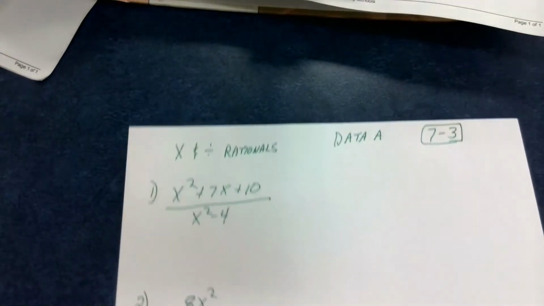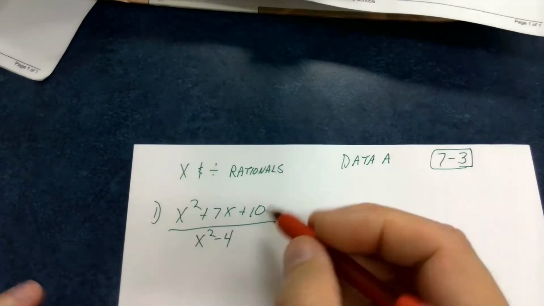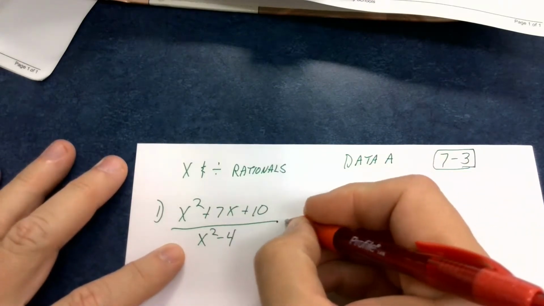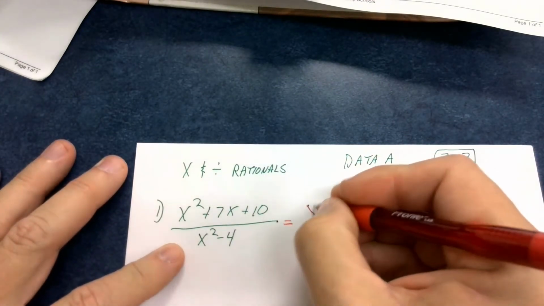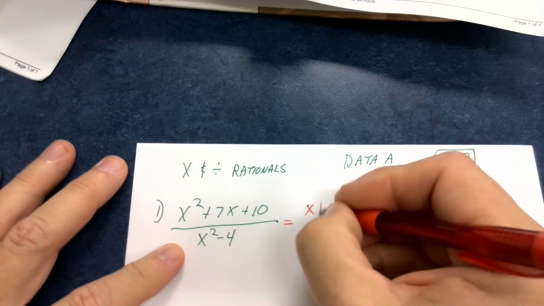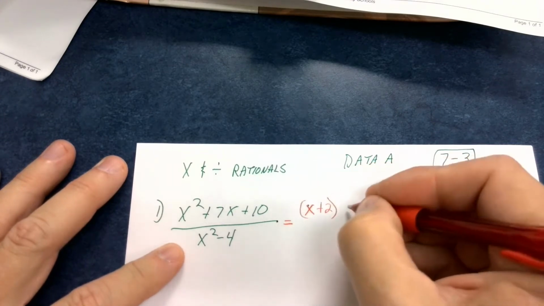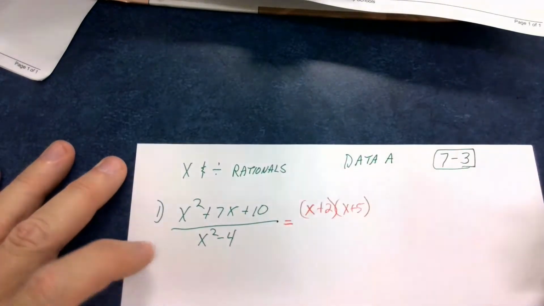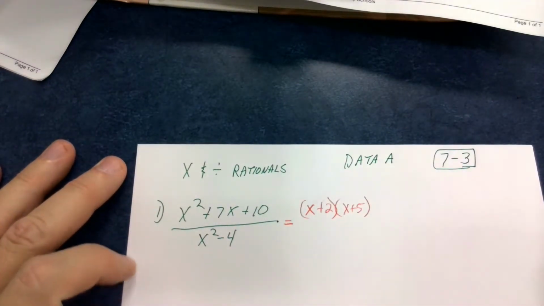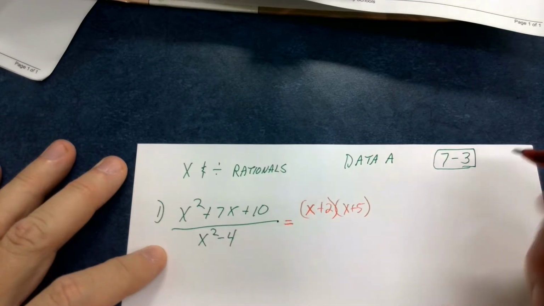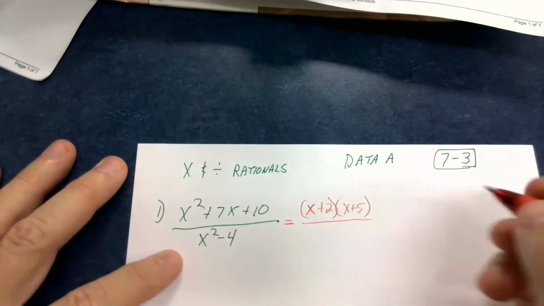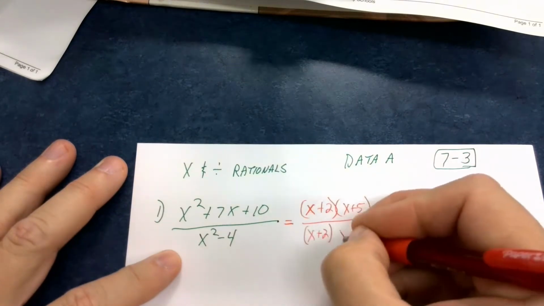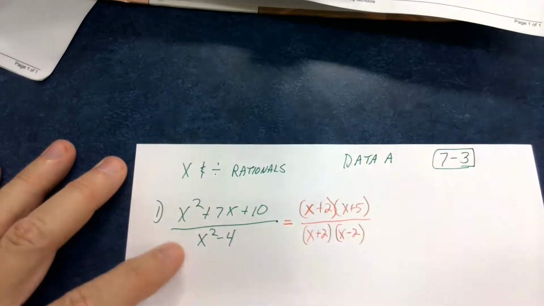So we're going to start off with something that looks just like this: x squared plus 7x plus 10 over x squared minus 4. If I want to do this division, the first thing that I need to do is break it apart and see what it's made up of. So I know that the top factors into x plus 2 and x plus 5. And again, if your factoring skills are a little less than desired, you can always go back and look at some of my videos on factoring. So this is over x plus 2 and x minus 2 in terms of the factoring.